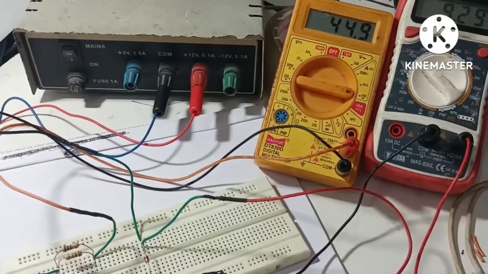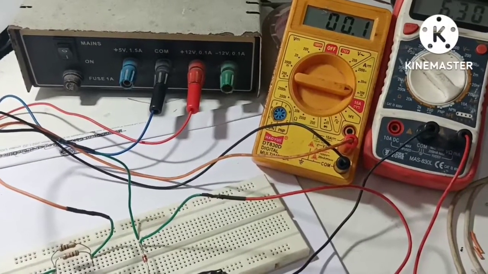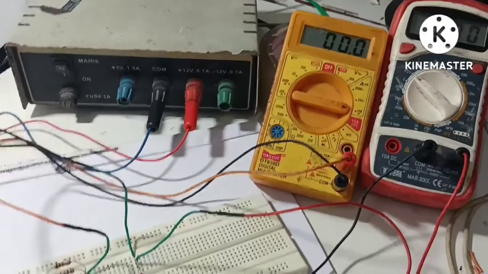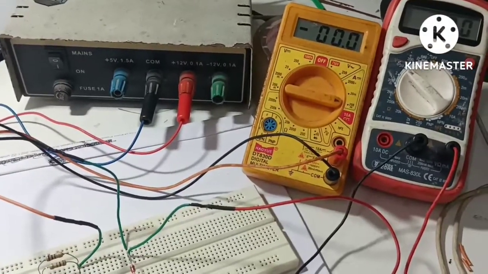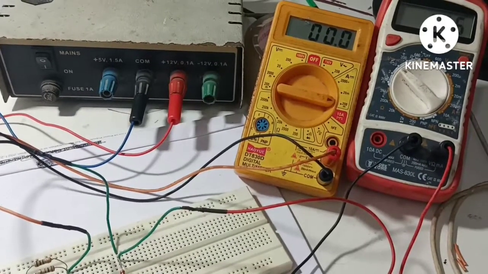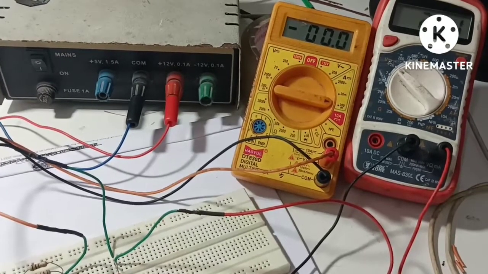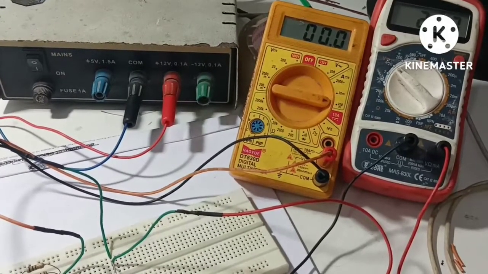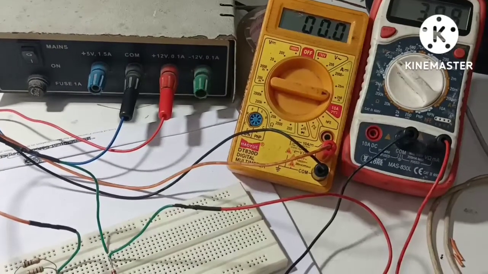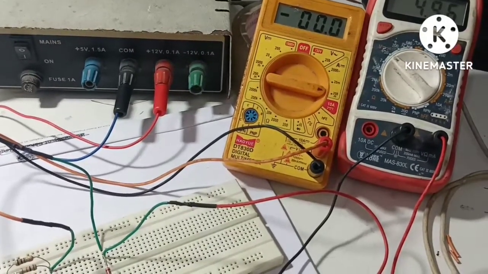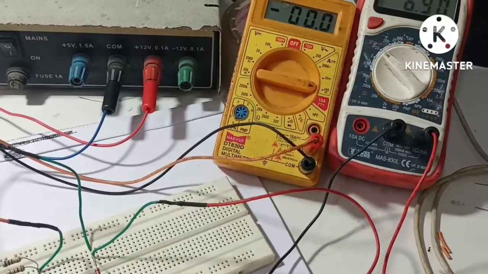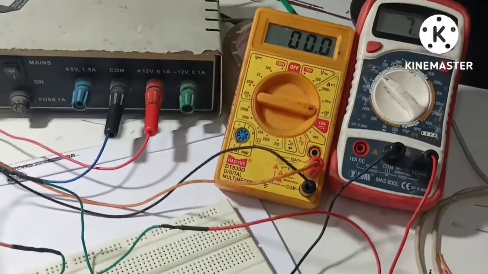You can see it is presently showing some voltage and current. We'll first rotate the potentiometer and take it towards 0. Now we are going to slowly increase the voltage, and you can see the voltage is getting increased, but we still do not have any current flowing through the Zener, since it is still in the non-conducting mode.